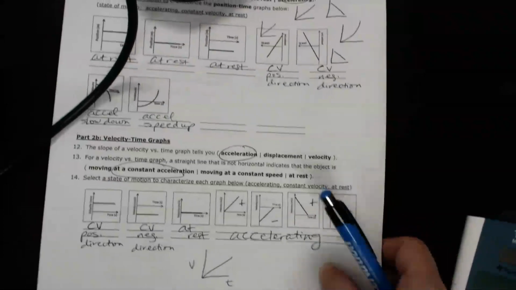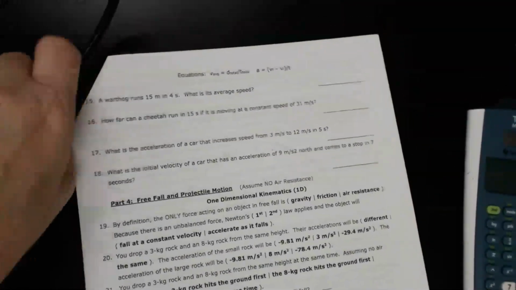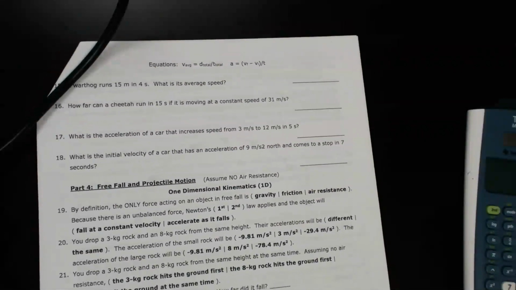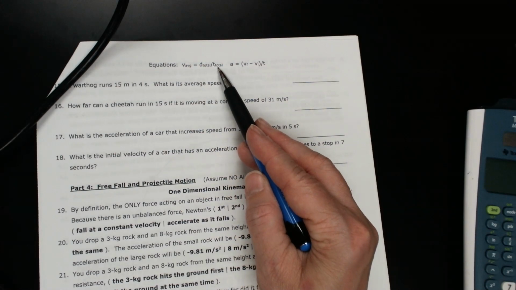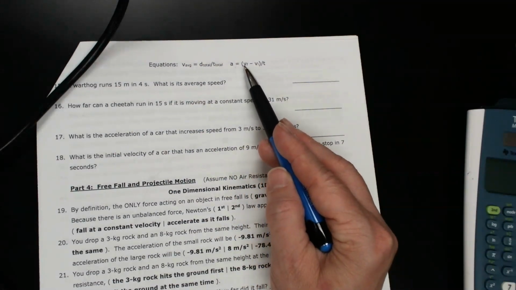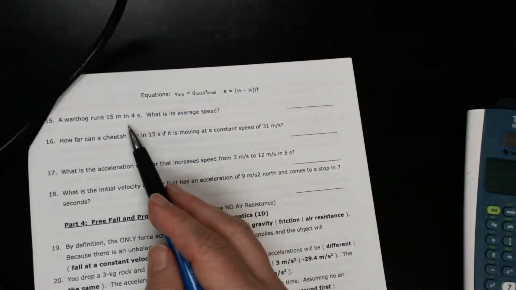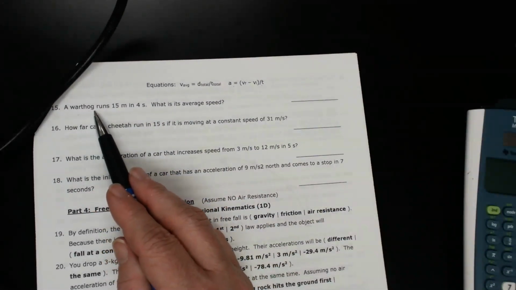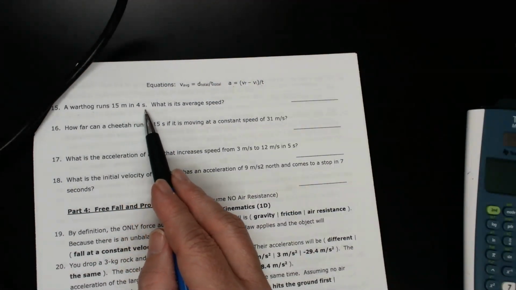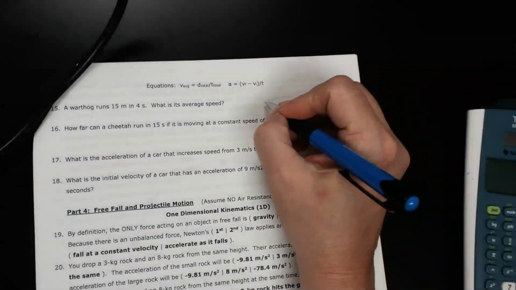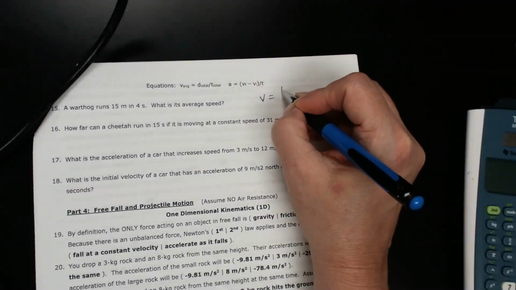Okay, motion calculations. I think we can go through a few of these in this video. Here's some equations. My velocity is my displacement over time, and then my acceleration is my change in velocity over time. So we've got a warthog. I don't know what that is. He runs 15 meters in 4 seconds. What's his average speed? We can use our velocity equation for that.